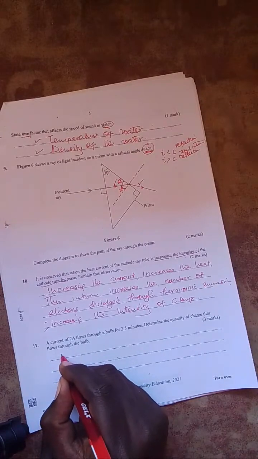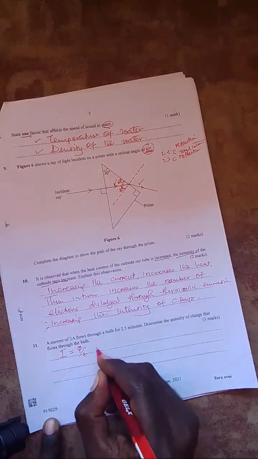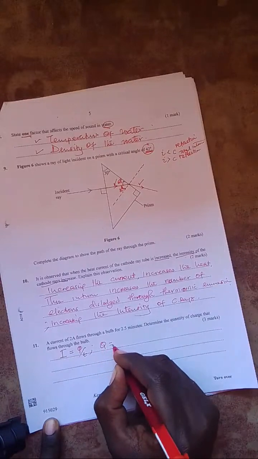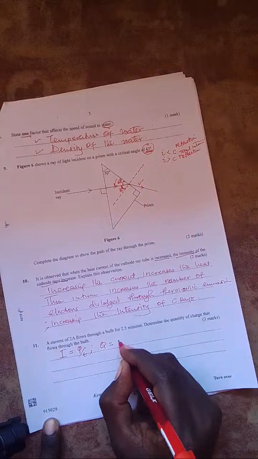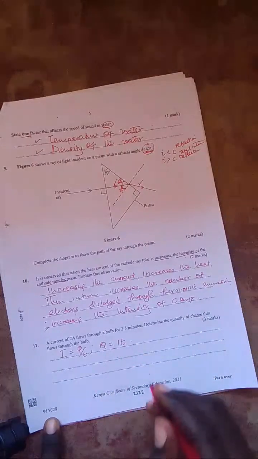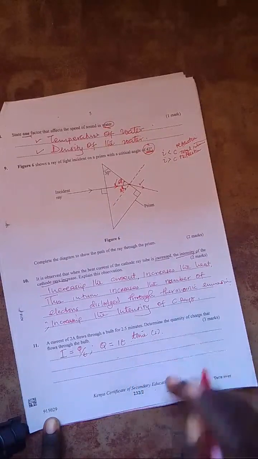Therefore, we know that current is given by Q over T. In turn, this shows that Q is given by IT. Remember, our time is supposed to be given in seconds.